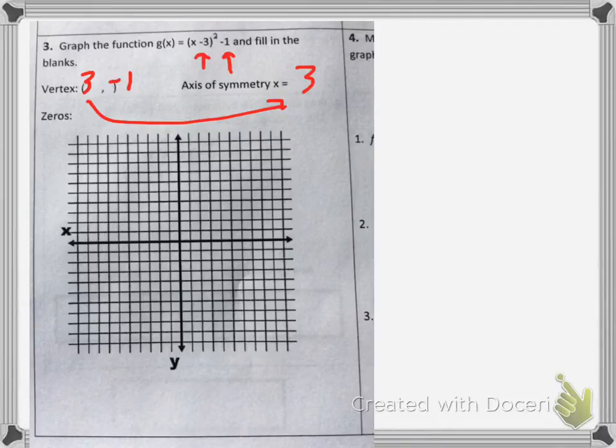And then last but not least, finding the roots or zeros. You can actually do this by graphing the quadratic. So the first thing I'm going to do is plot 3, -1. And then from here, because this is representing a transformation, I'm really just graphing the parent function, just transferred 3 units to the right and 1 unit down.